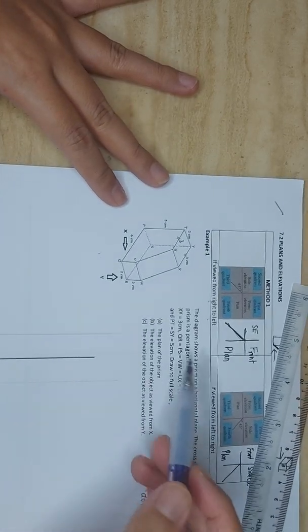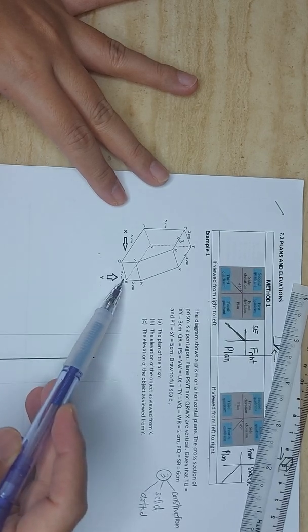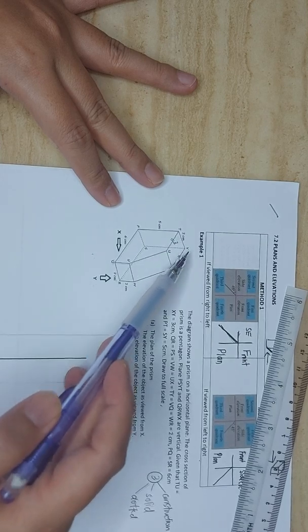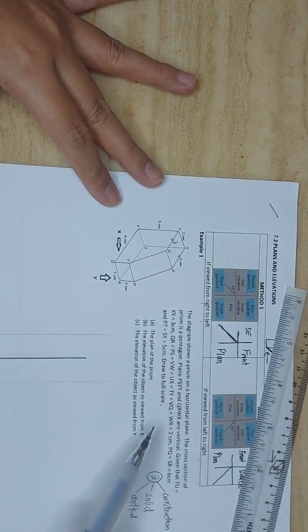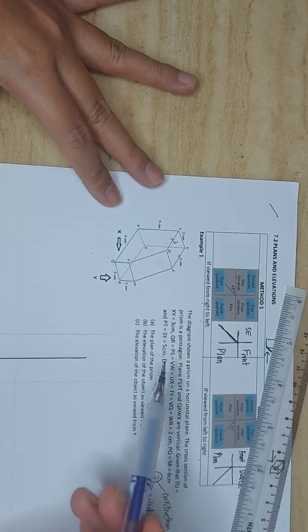Okay, so next we have QR. So QR is 2 cm. Same goes to WV, UX, TY, and PS. So you get all the information actually in the question, and you can transfer the measurement in your drawings. Okay, and next, what does it say?